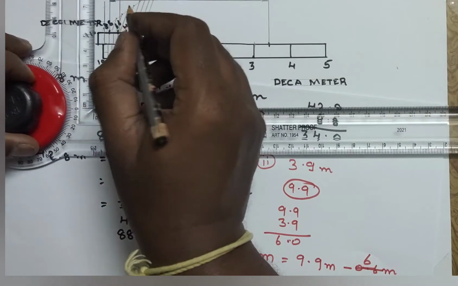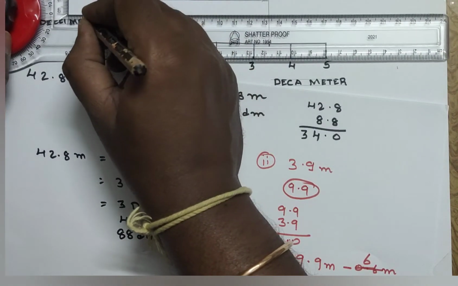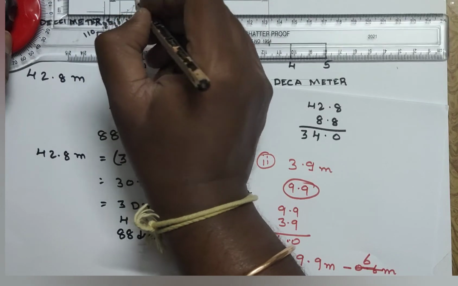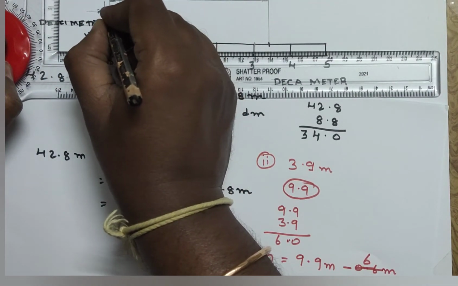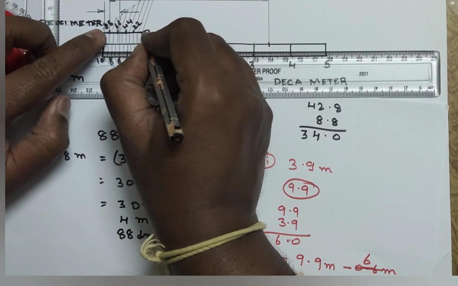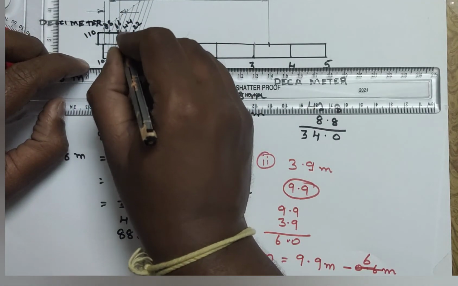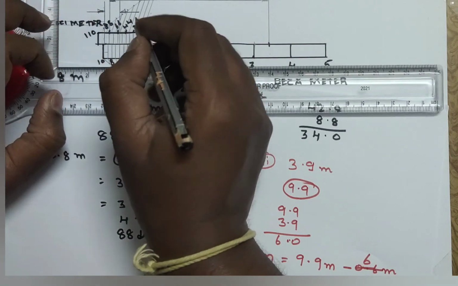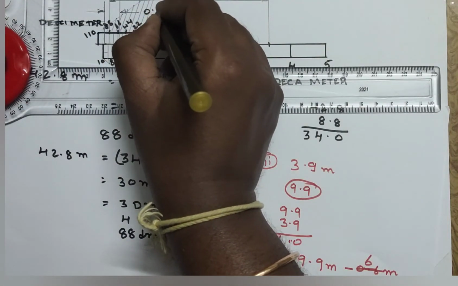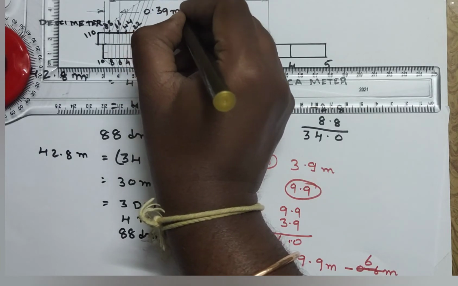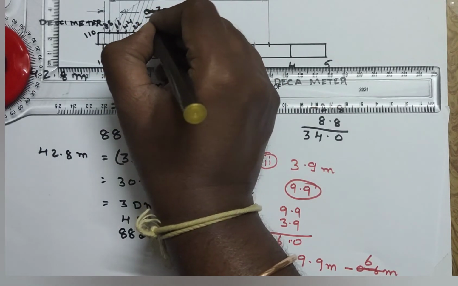So we have to extend it, and this particular thing I am giving as external dimensioning. From here to here it is 99, from here to here it is 6. 99 minus 6, we are going to get 3.9 meters.